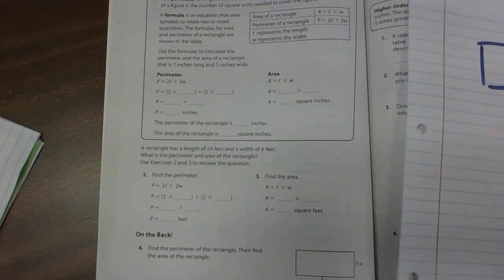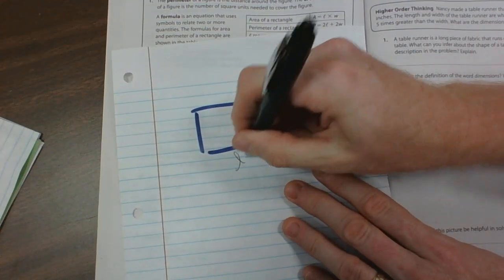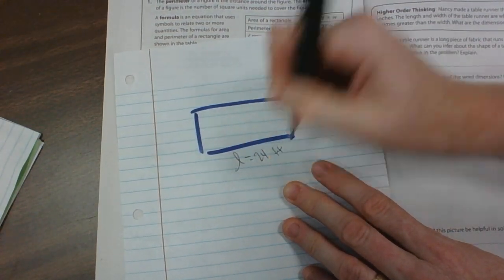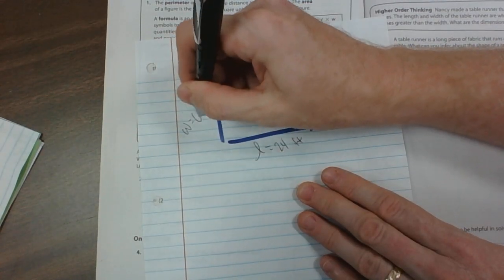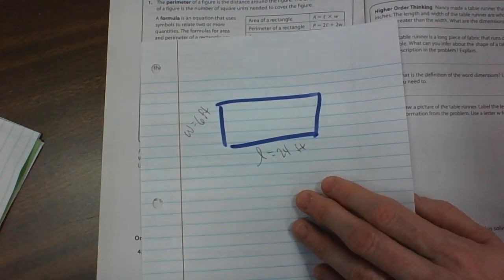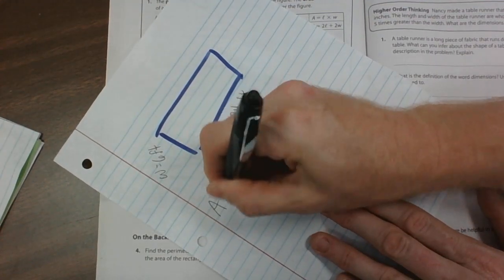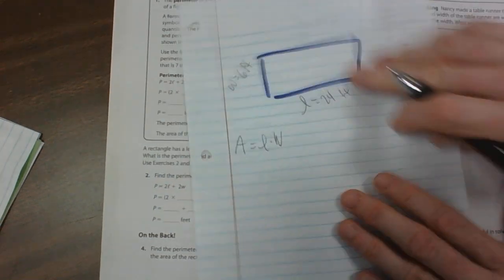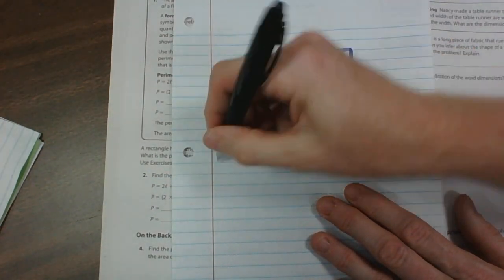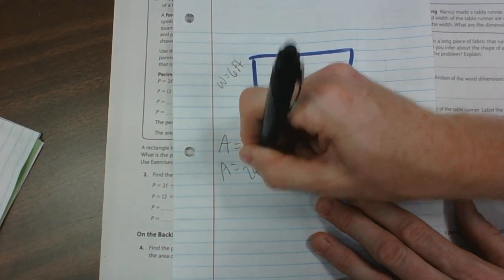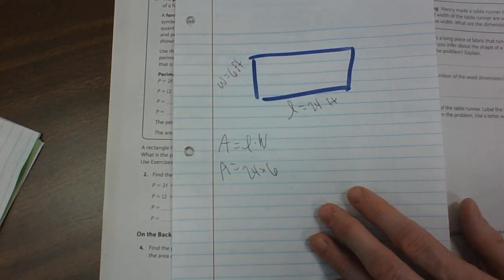Bam, done, right? They said the length was 24 feet. So I'm going to make that 24 feet, all right? The width was 6 feet. I'm going to make that 6 feet right there. From here, we can find both the perimeter and the area, right? Because area equals, that's right, length times width, right? Or base times height. So here, I just plug them in. We don't know the area, but we know it's 24 times 6, right?